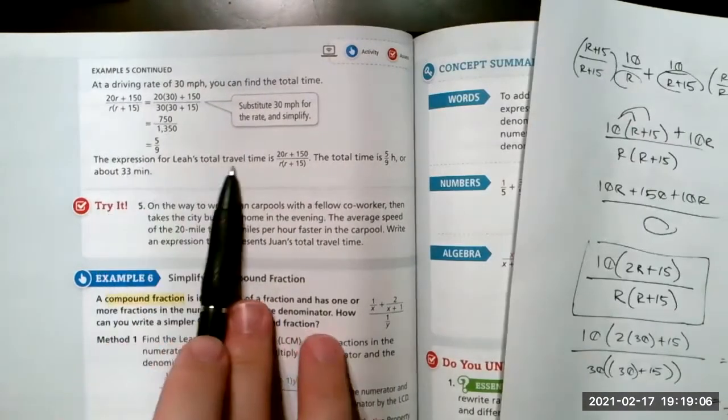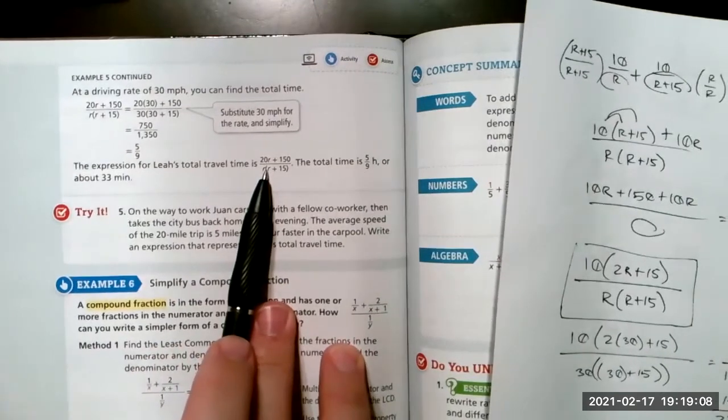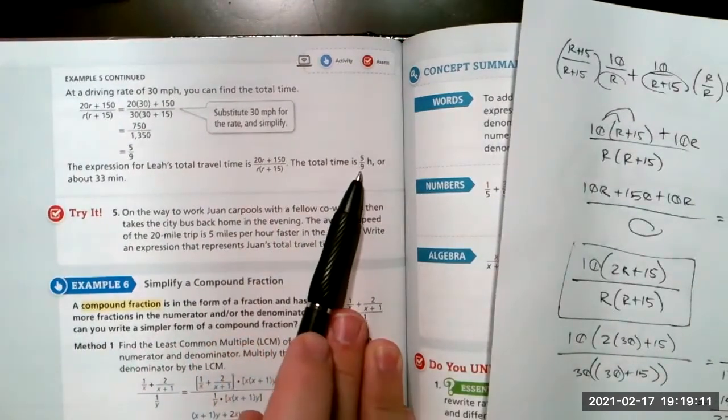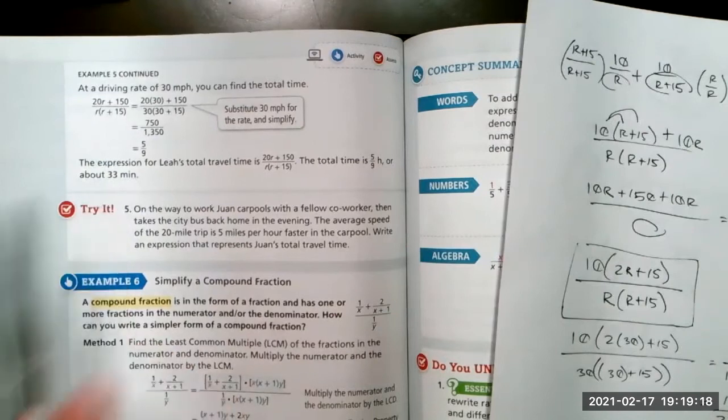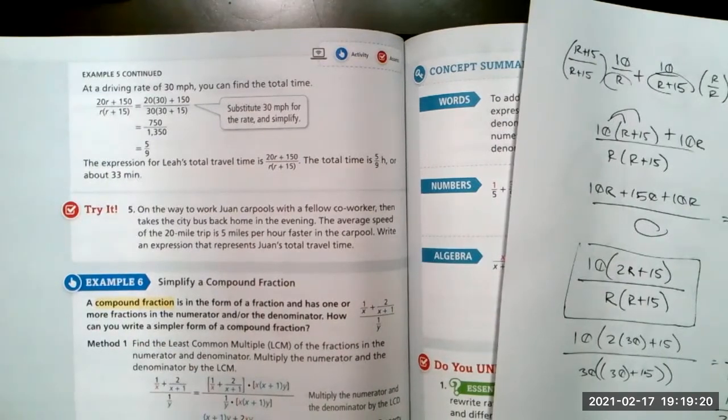So the expression for Leah's total travel time is blank. That's what we found earlier. And the total time is 5/9 of an hour. So 5/9 times 60, that would give you that 33-minute mark. It would take her 33 minutes to go drop her car off and take the train back.